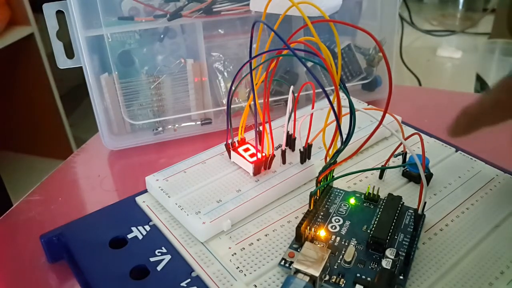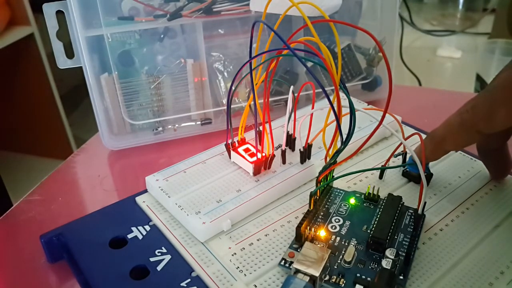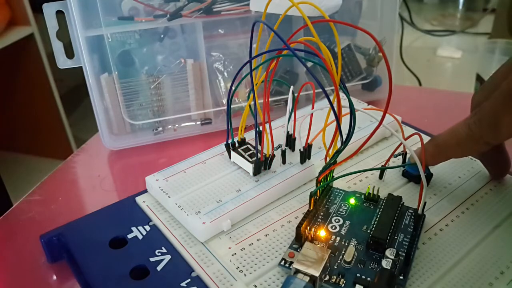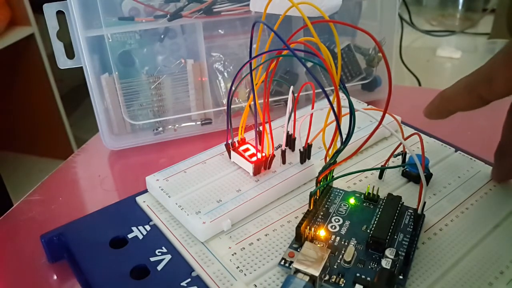But if the number starts blinking and the button is released at the 2nd time, it will continue the countdown. For example, start at number 2, it will blink 1, 2, and the button is released, then it starts back at 3, 4, 5.